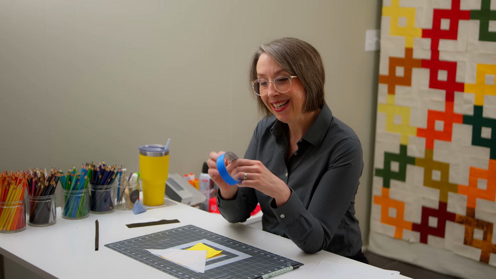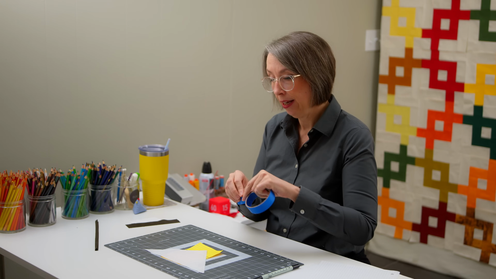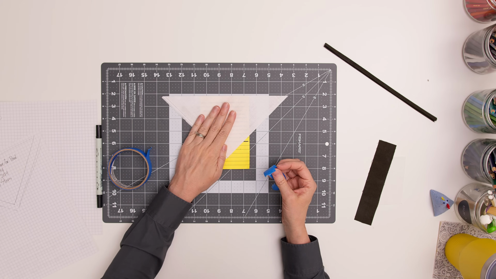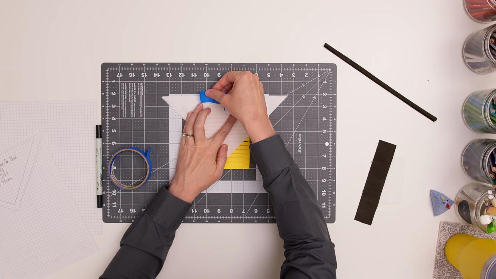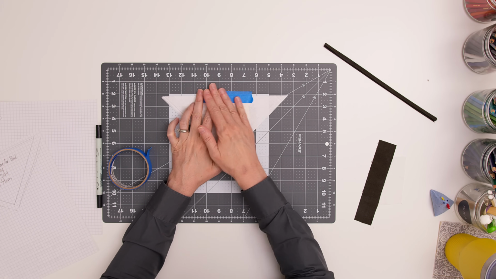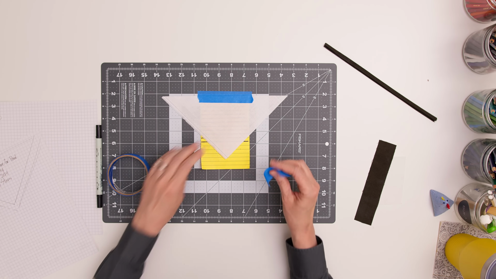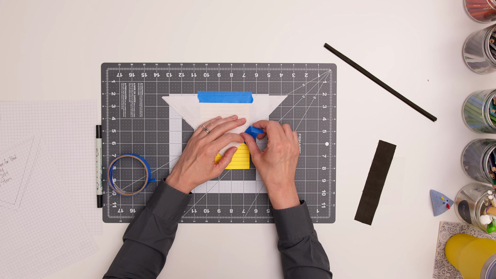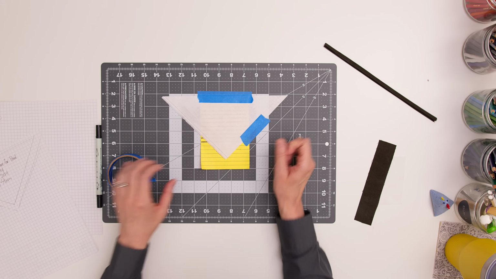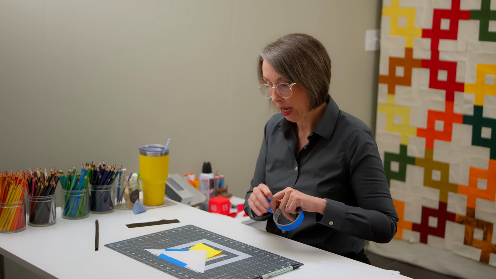I use my handy dandy painter's tape, and I just tape it down to whatever surface I have. In this case, I can use my tape also as my margin. So I have a sense of, okay, don't go too close to the edge.